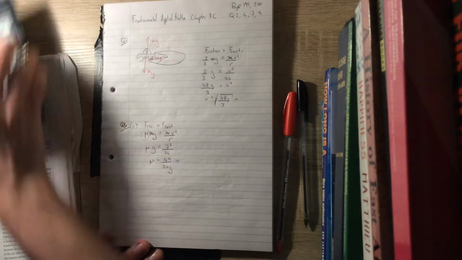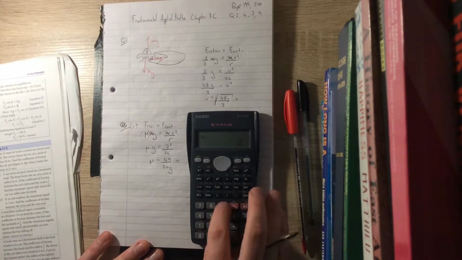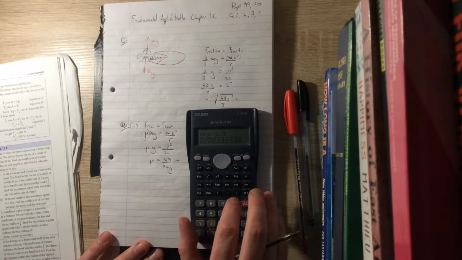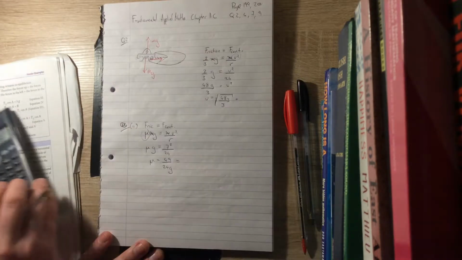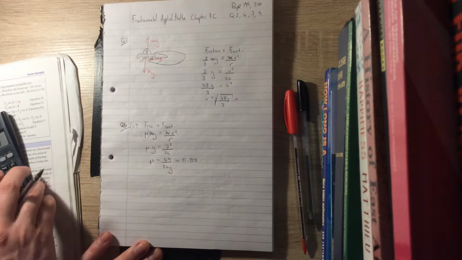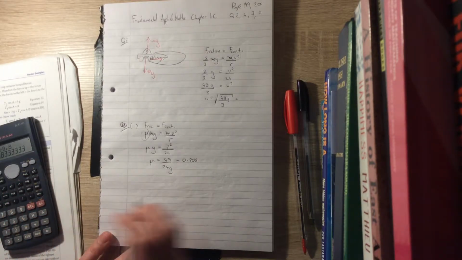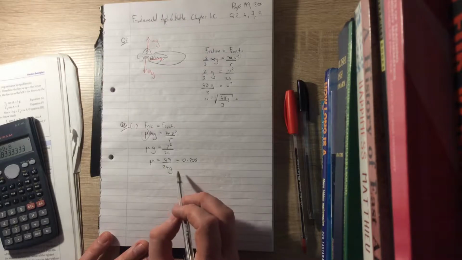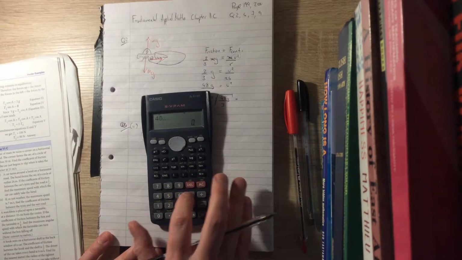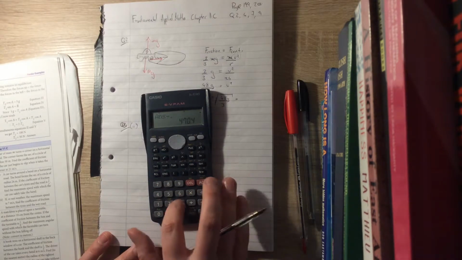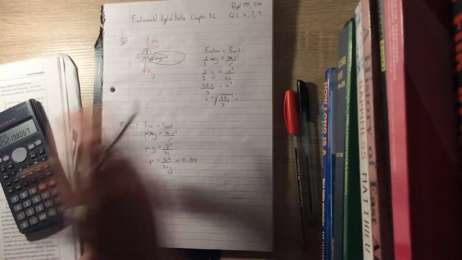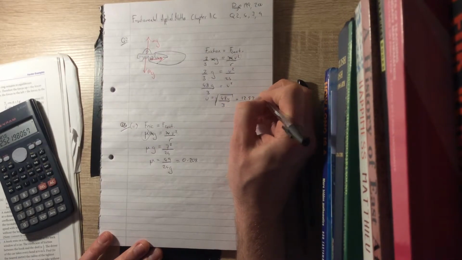Okay, so I got a new calculator here. So 49 divided by 24 is that, divided by 9.8 is that, 0.208, which I'm sure this calculator won't change to a fraction for me, but I'm sure that'll change to a tinier fraction. Up here, the square root of 48 times 9.8 equals that, divided by 3 is that, and the square root of that is 12.52 meters per second.